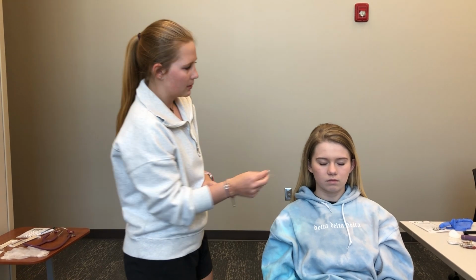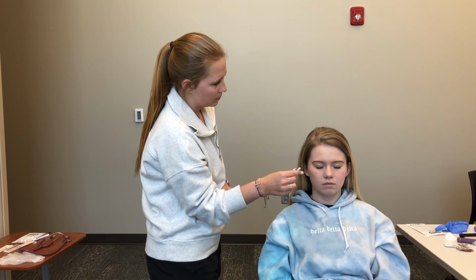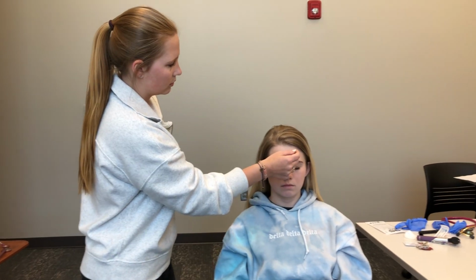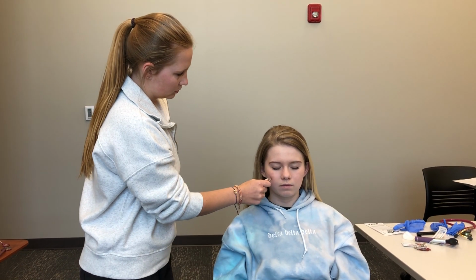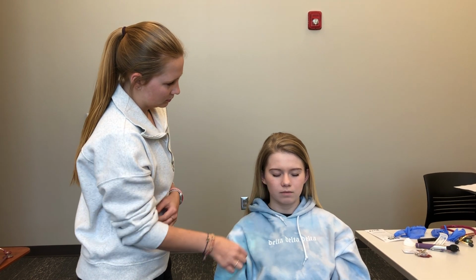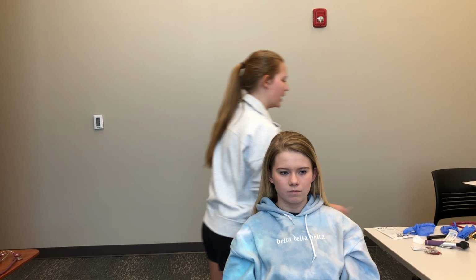I'm going to start with cranial nerve number 5, which is the trigeminal nerve. And this is both a sensory and motor nerve. So I'm going to start by doing a pain and light touch test on her. And so I'm going to have her close her eyes. And this is going to be sharp and dull. I'm going to touch all around her face to see if she can detect this. Dull. Sharp. Dull. Dull. And after that, I'm going to assess her lateral jaw movement.